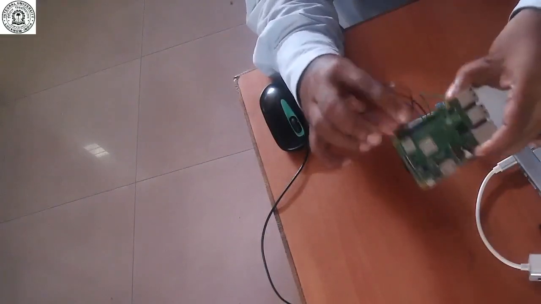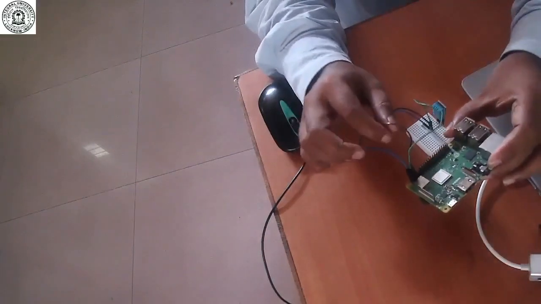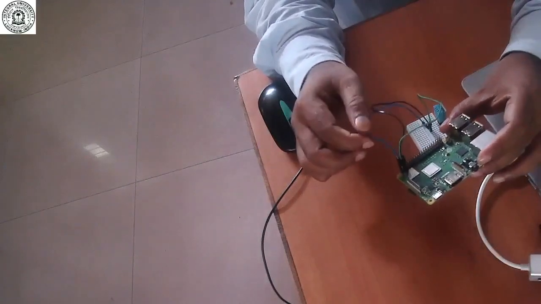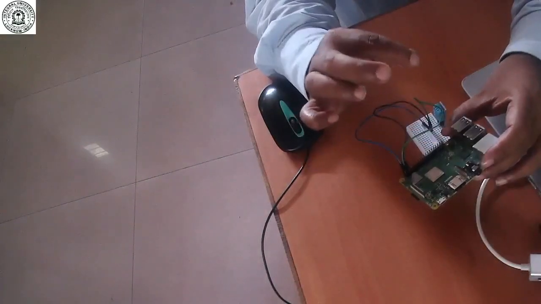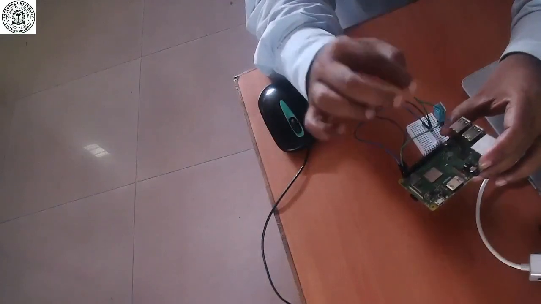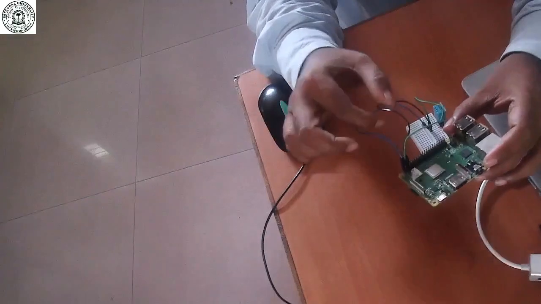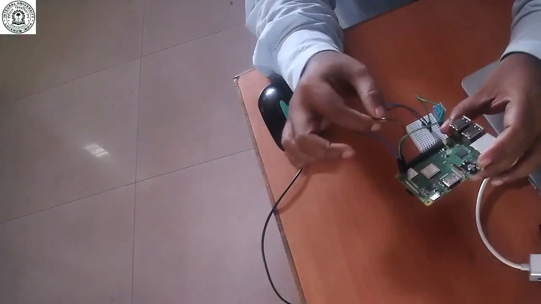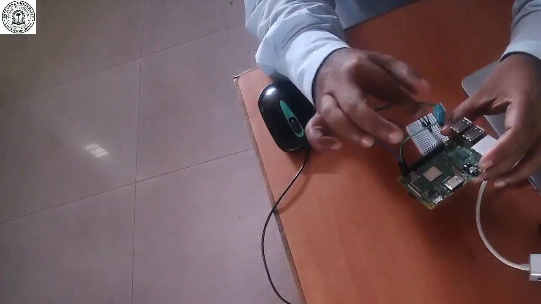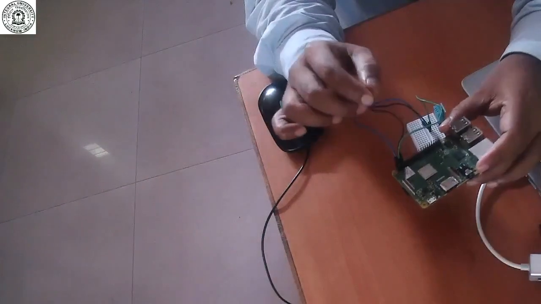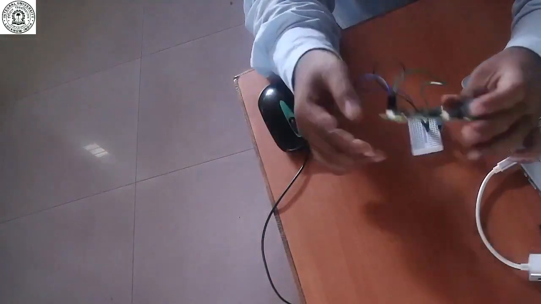So I have connected three wires: first, the positive connection of the temperature sensor to pin number 2, that is the VCC pin, ground with pin number 6, and the GPIO connection with pin number 3, that is GPIO 2.